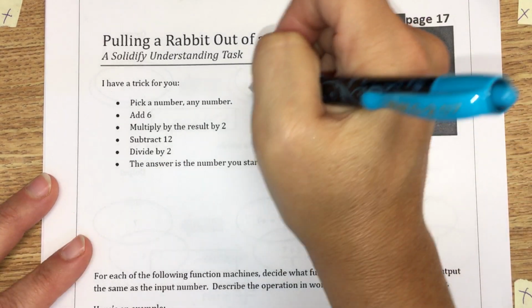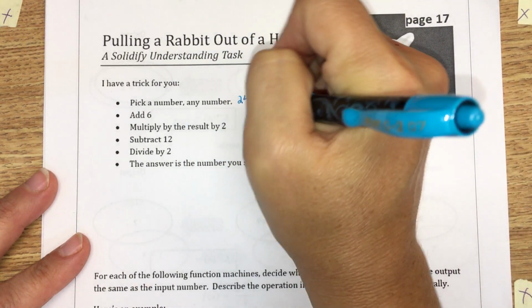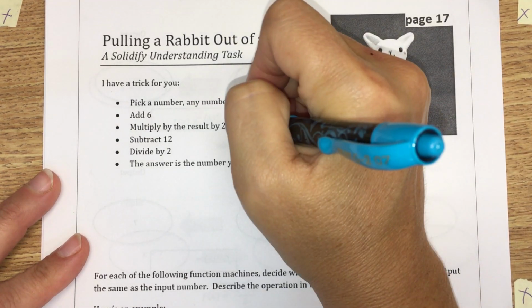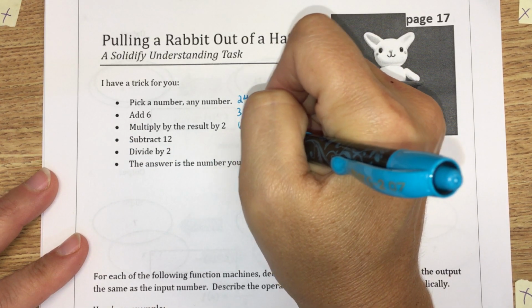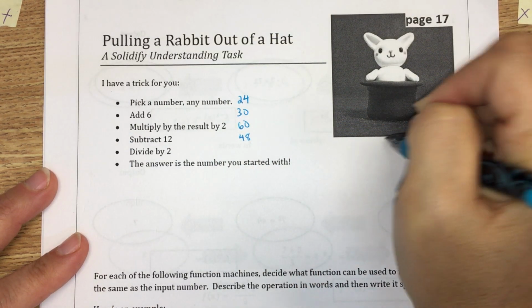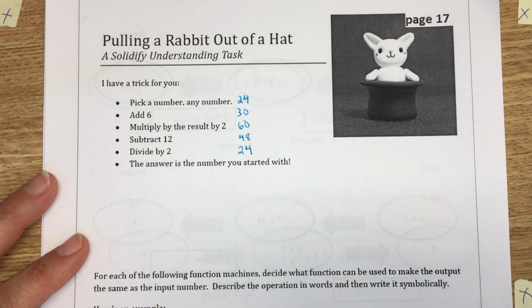So I'm just going to demonstrate. My number is going to be 24 because I like the number 24. If I add 6 to it, I get 30. You do the same thing with your number. If I multiply the result by 2, I get 60. Subtract 12, I get 48. Divide it by 2, and I'm back where I started with.